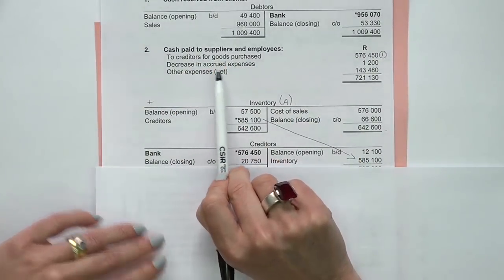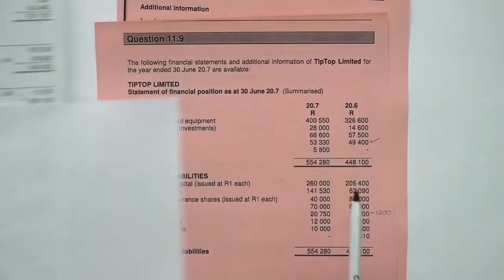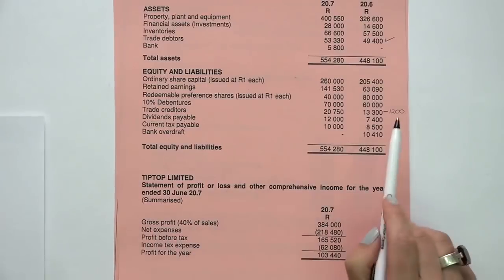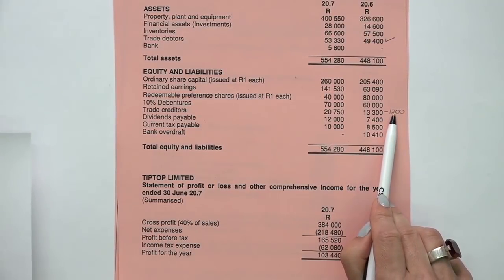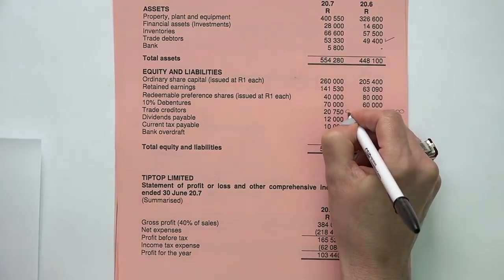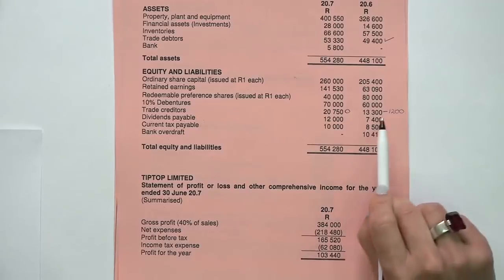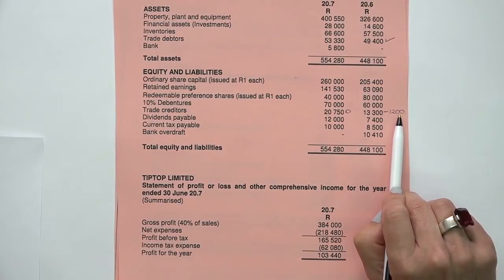Now they informed me about the accrued expenses, which we deducted from the opening balance. So we had accrued expenses of 1,200 Rand at the start of the year. If that changed from 1,200 to 0, accrued expense is a liability, so it's on the credit side.